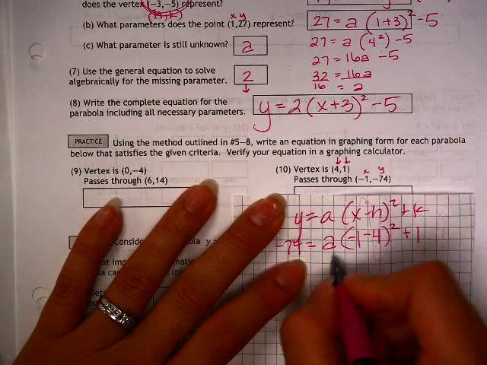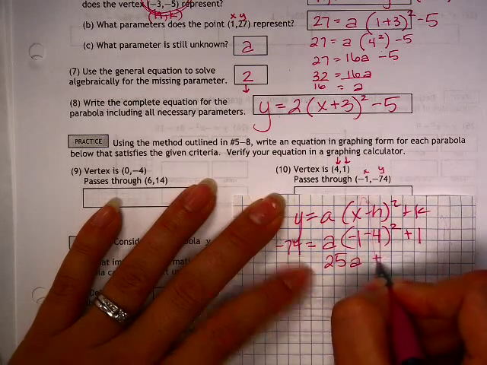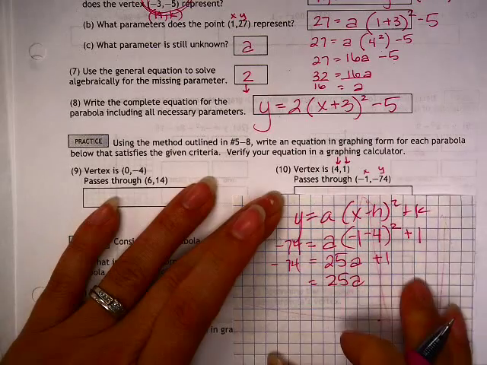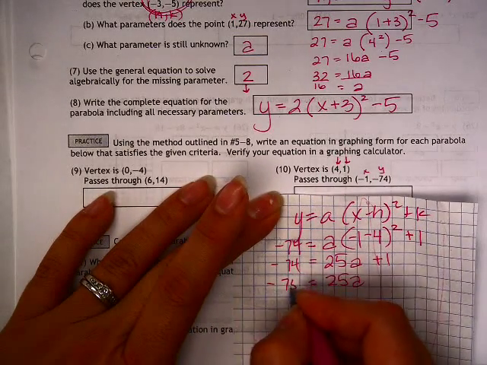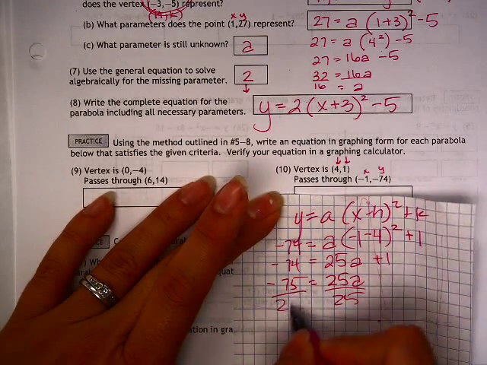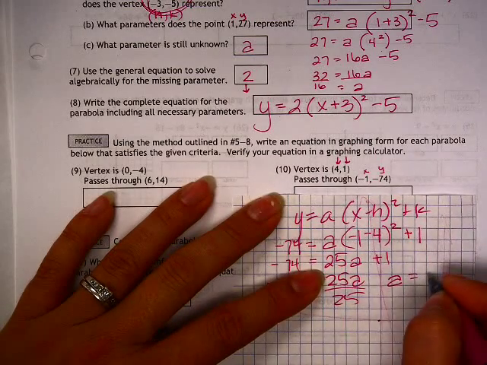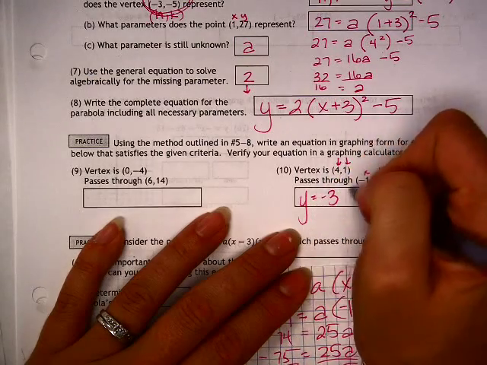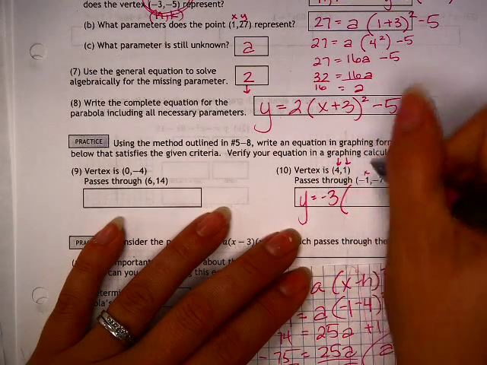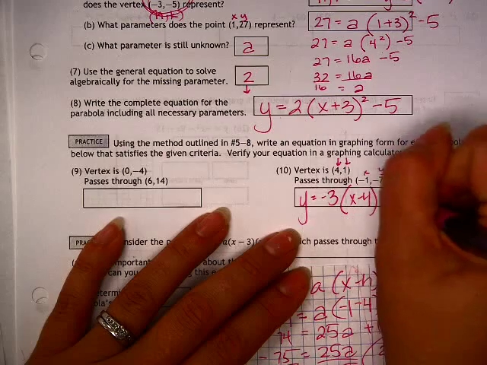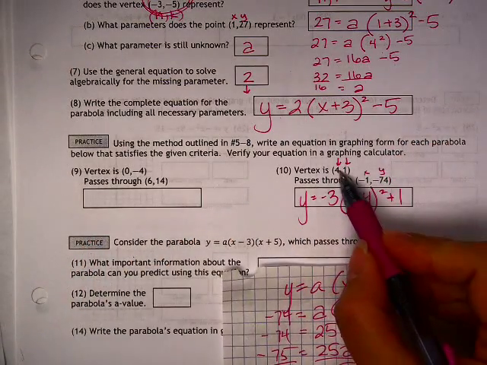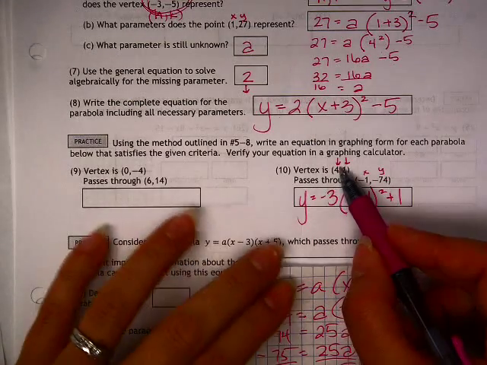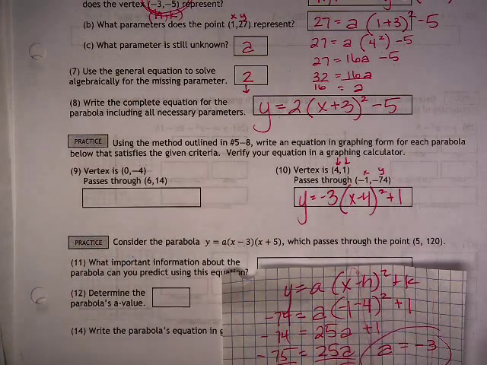-5, but -5 squared is 25. And then I'm going to subtract a 1, which gives me -75. And when I divide by 25, I get that a is equal to -3. And what I have left is, I got to put in my vertex. Remember, this one is always the opposite. It's x minus h, so minus means opposite of. And that would be my final answer.